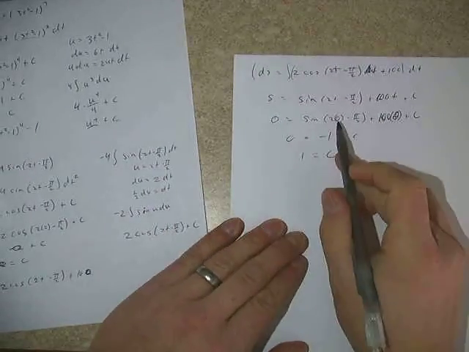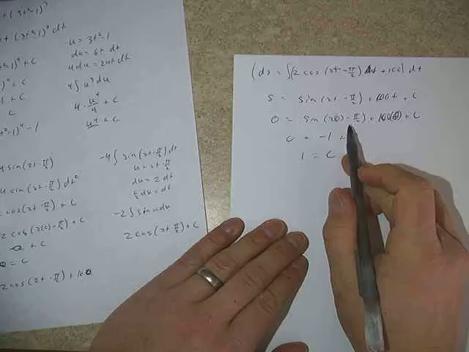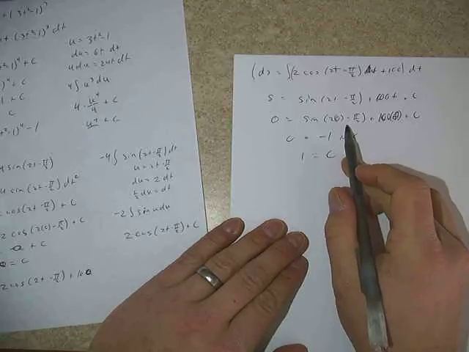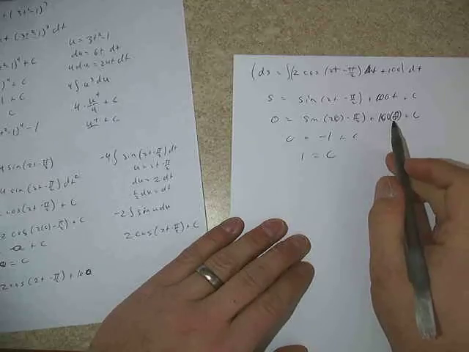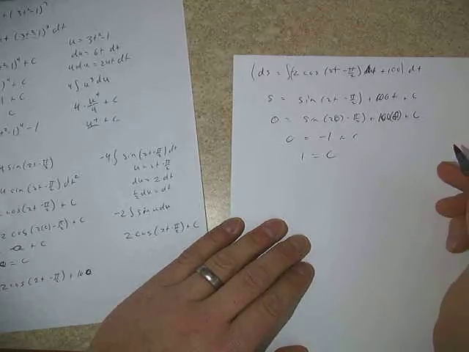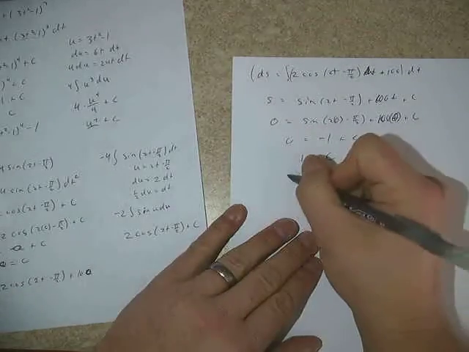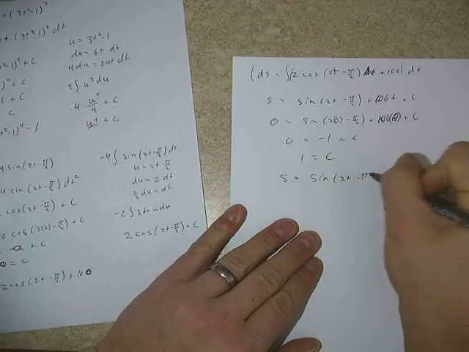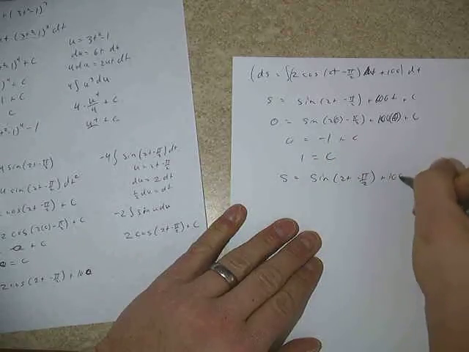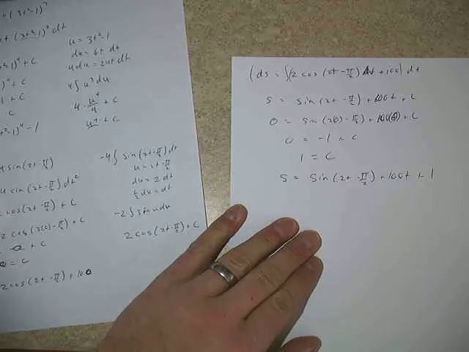So again, we're putting a 0 in here, we get sine of negative pi over 2, which is negative 1. 100 times 0 would be 0, of course. So we end up with negative 1 plus c, which means c equals 1. And then our final answer would be sine of 2t minus pi over 2 plus 100t plus 1.